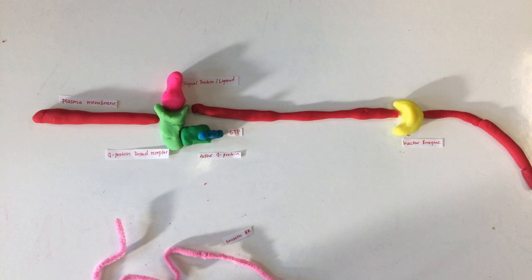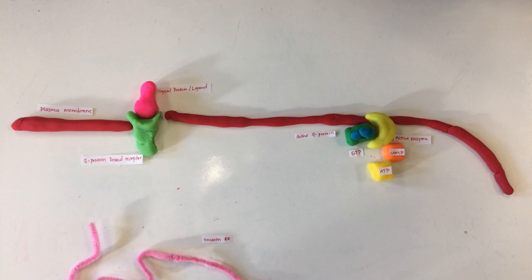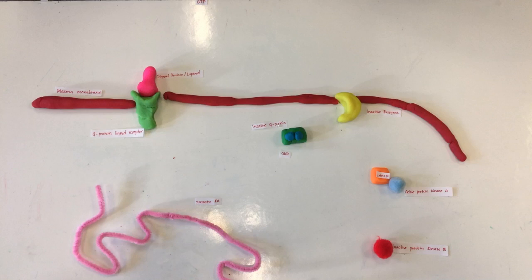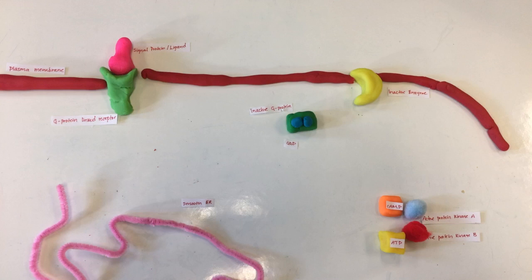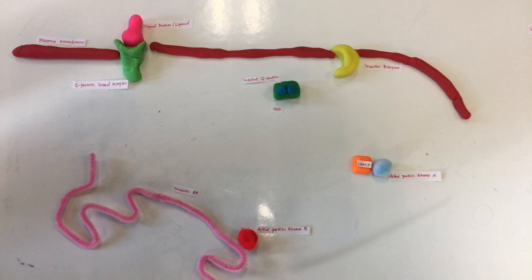Then the activated protein moves to the inactivated enzyme, and when it attaches to the enzyme, it converts the ATP into cAMP. cAMP activates protein kinase A, which then activates protein phosphorylation and transcription. Then protein kinase B activates the release of calcium ions from the ER.